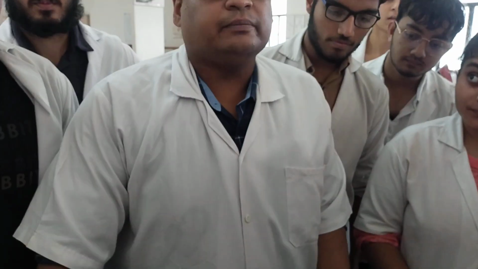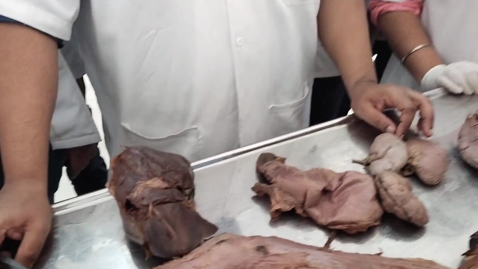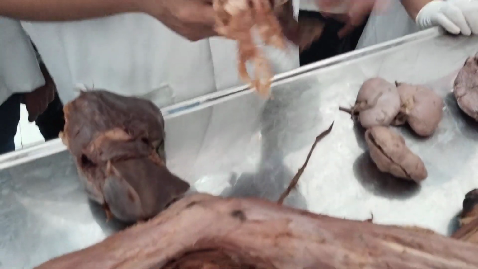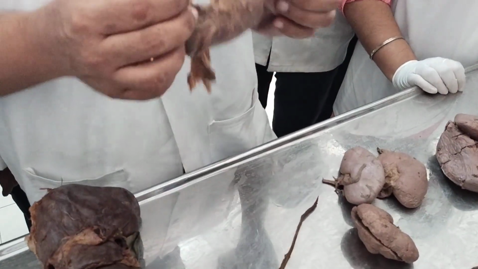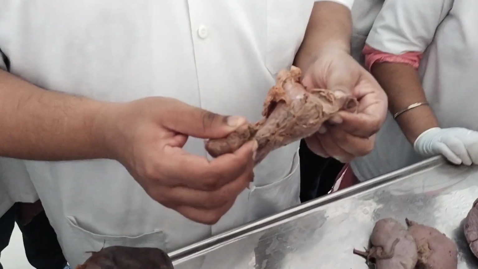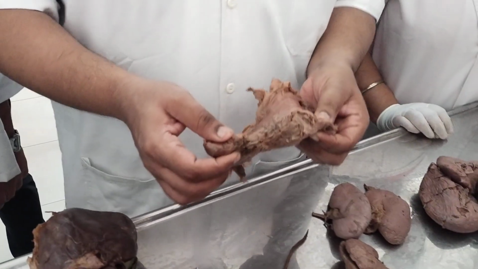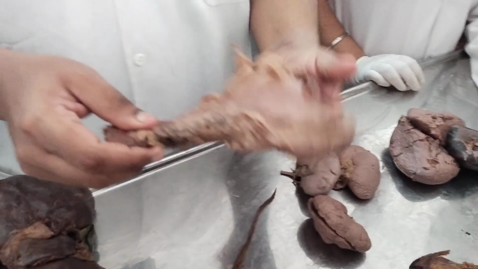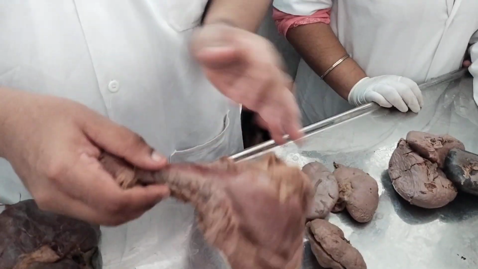Demonstrated in the viscera is very little. Theory will be asked. Suppose we take, for example, the stomach. First you have to decide out of the two ends which one is the cardiac end and which one is the pyloric end. The thicker end will be the pyloric end, the thinner end will be the cardiac end. Then you can easily see which one is the lesser curvature and which one is the greater curvature.